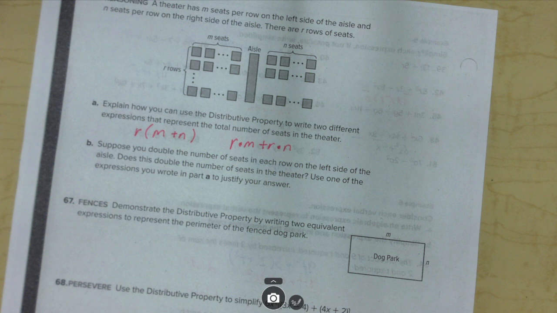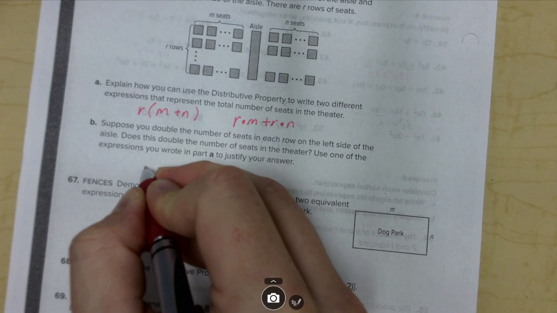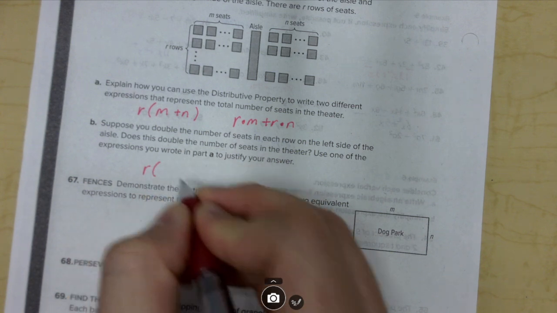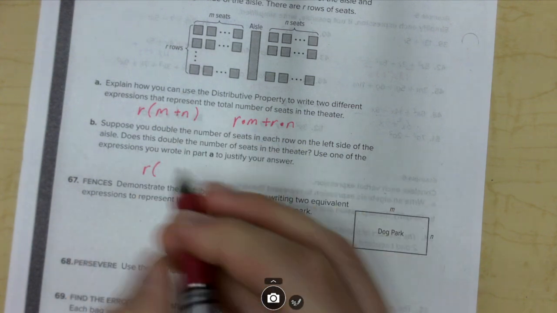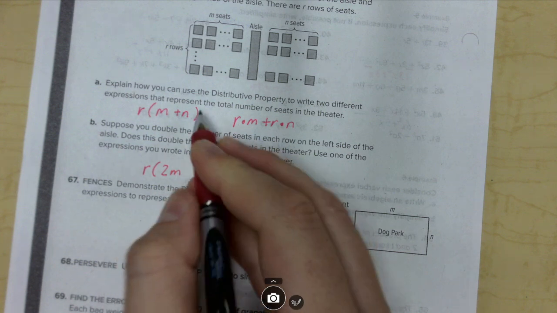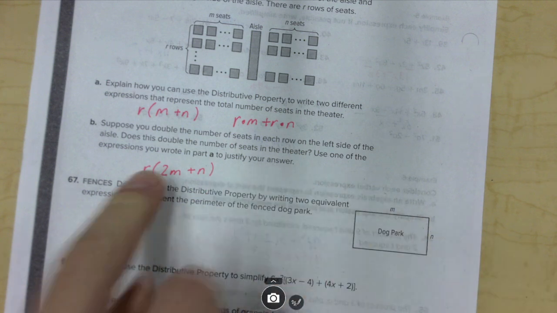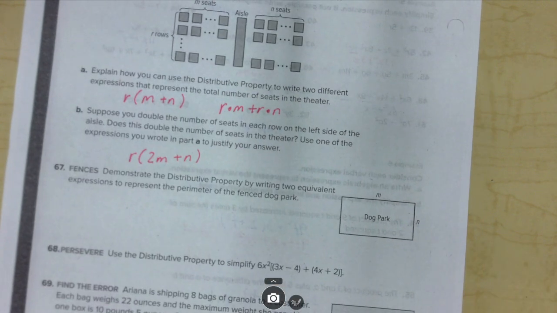B, suppose you double the number of seats in each row to the left side of the aisle. Does this double the number of seats in the theater? No, because we're only doing one side of it. This is just saying you're trying to make a claim somehow that r, well, it said the left, so that's m, 2m, because whatever m is, we've doubled it, plus n. This will not result in twice as many.